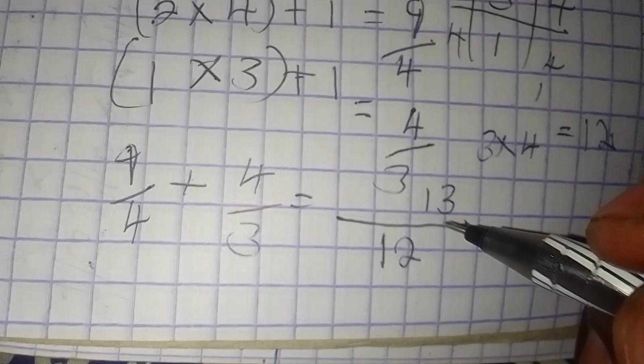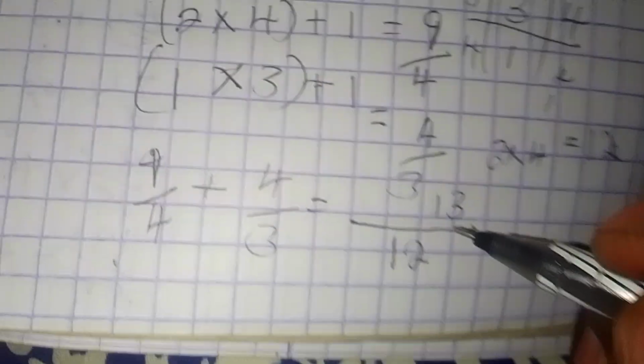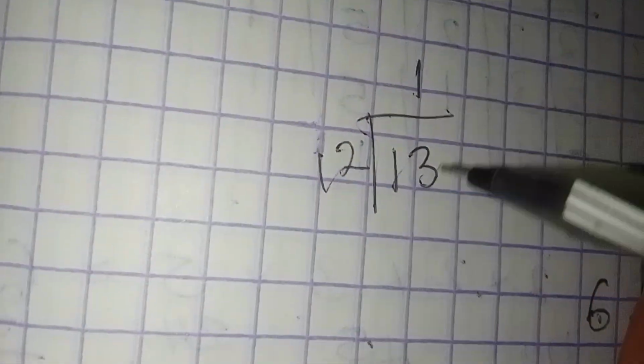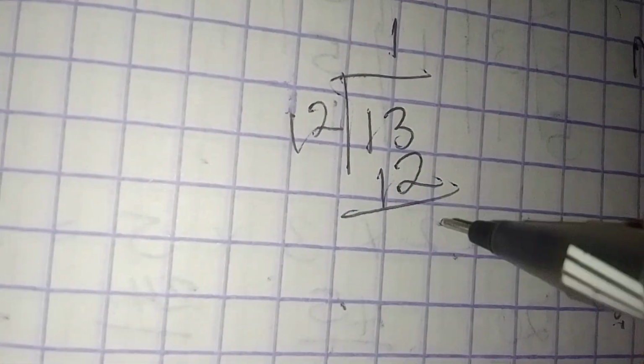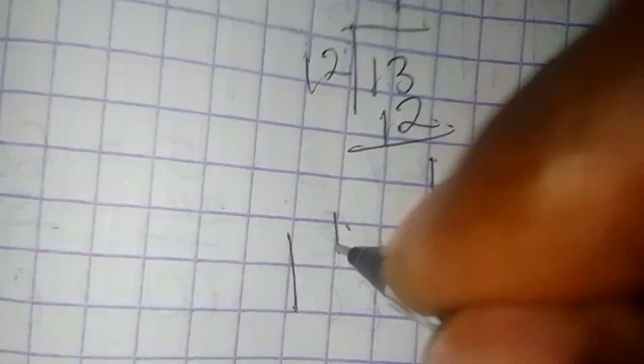That is improper. So you divide 13 by 12. 13 divided by 12 is 1, because of 12. 13 minus 12 is 1. So it becomes 1 and 1 over 12.